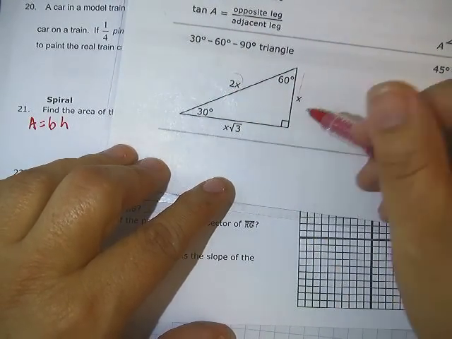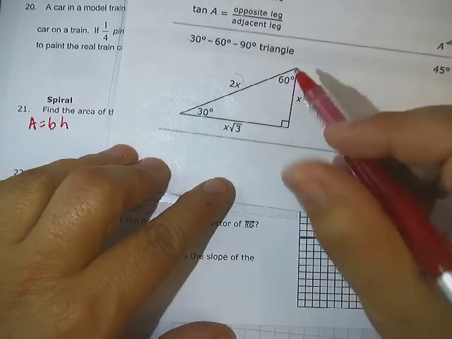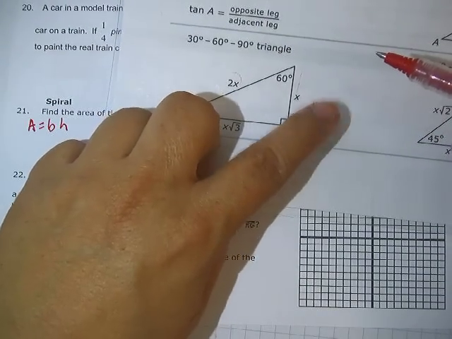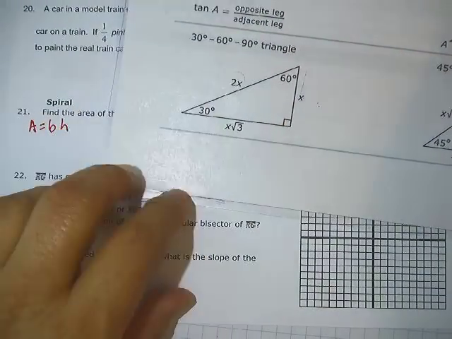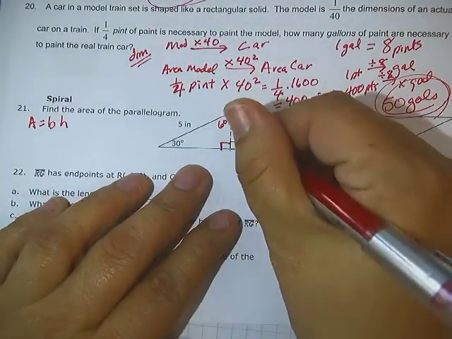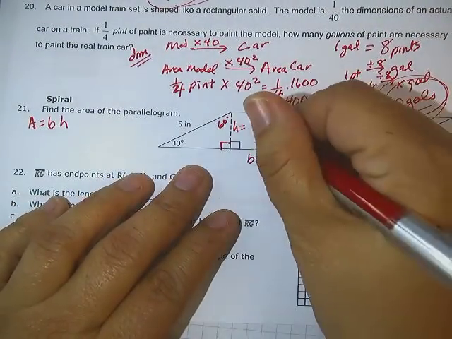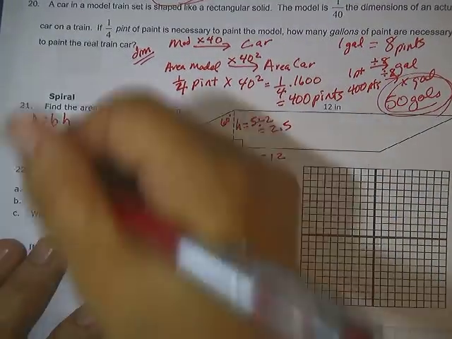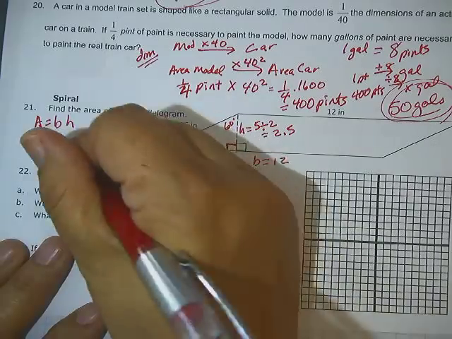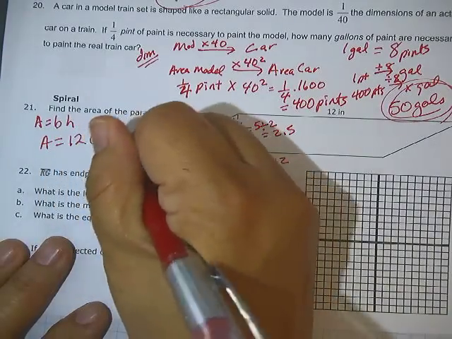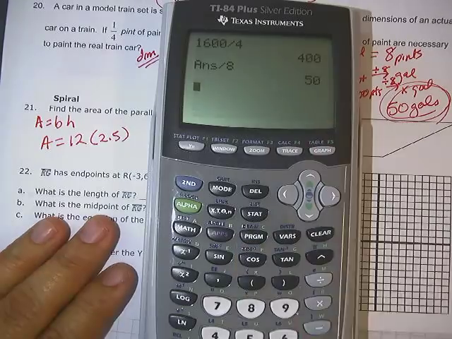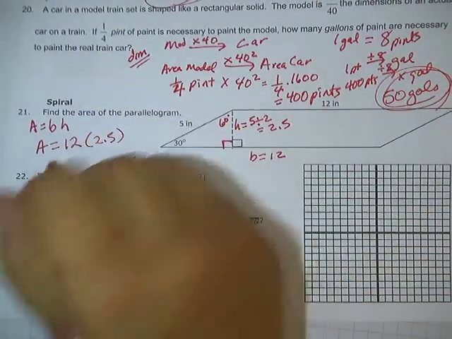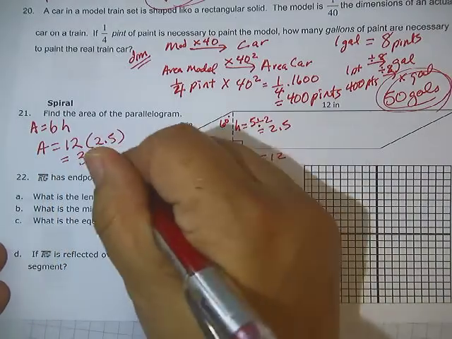If this is 5, how does this side compare to the hypotenuse? You can see that the hypotenuse is double the little side. Or you could say the little side is half of the hypotenuse. So I'm going to say the little side here is half of 5. 5 divided by 2, which is 2.5. So I can just find the area by going 12 is the base times 2.5. Use your calculator, clear, 12 times 2.5, and you get 30. And inches squared. Remember, area is square area.